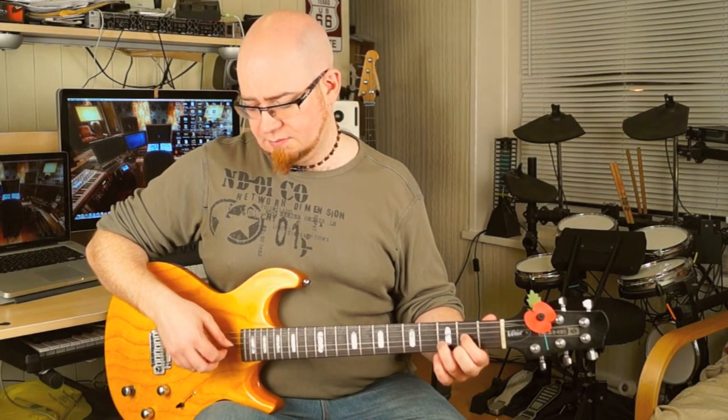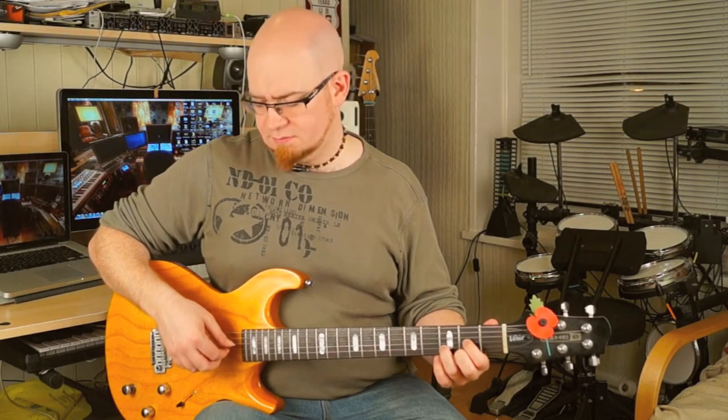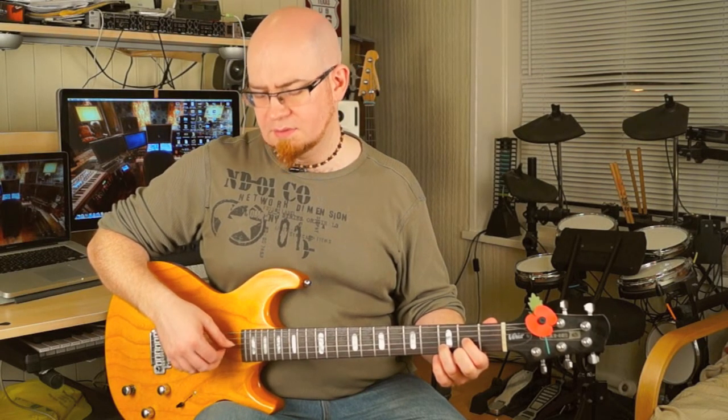Or thumb 2, 3, 1. Or you can go thumb 3, 1, 2. Or thumb 3, 2, 1. So that gives you 6 different picking combinations that you can do. Again, we're just on a D chord, and just rolling through those, see how they sound.